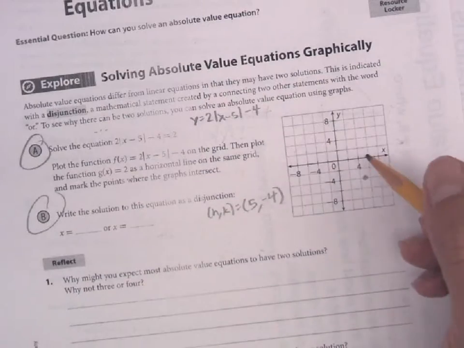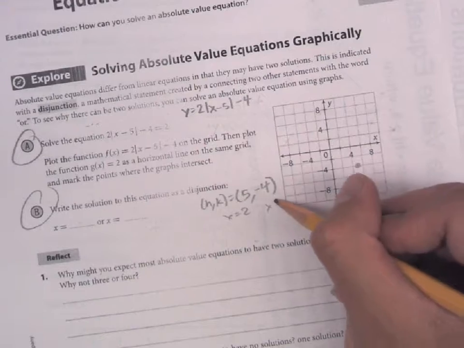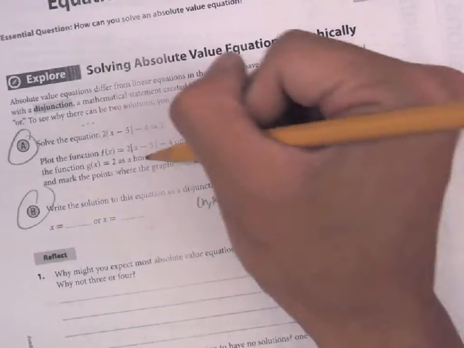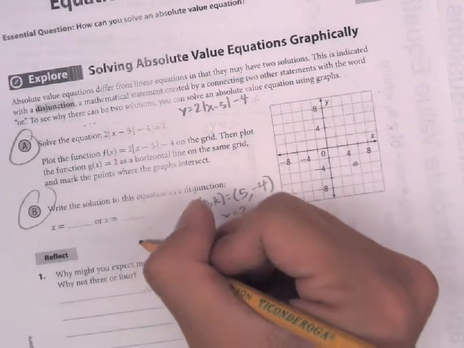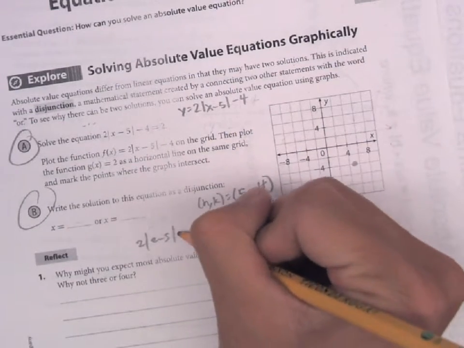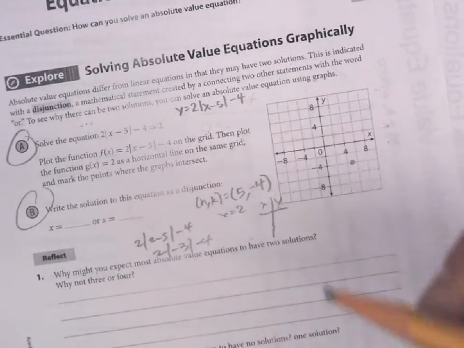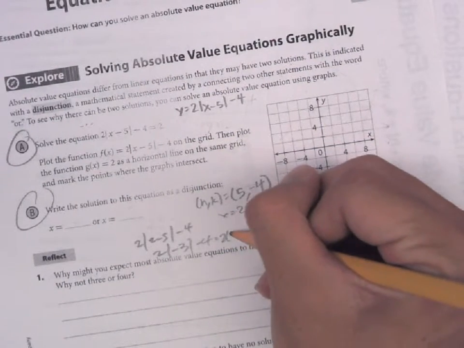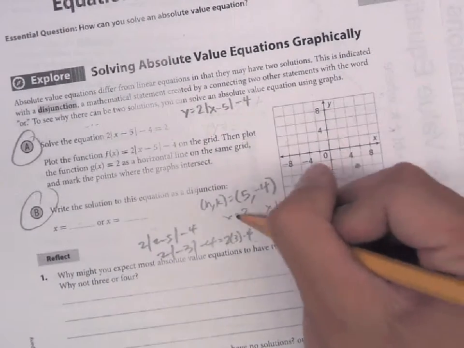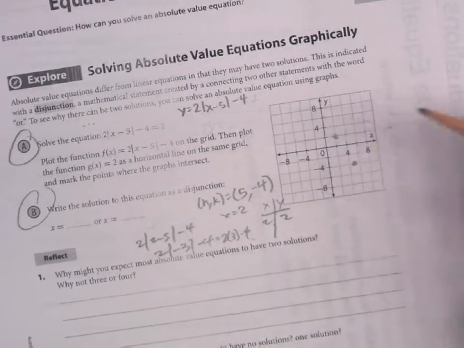So let's say we consider x equals 2, just for fun, and we want to make an xy table. We know that y is going to be this up here, so it's going to be 2 times the absolute value of 2 minus 5 minus 4, so 2 times absolute value of negative 3 minus 4. Absolute value of negative 3 is just 3, so 2 times 3 minus 4. 2 times 3 minus 4 is 2. That's my y. X is 2. So I'm plotting 2 comma 2. So it looks like that.